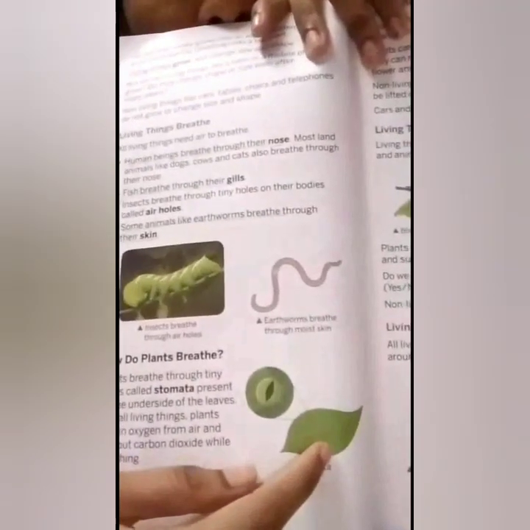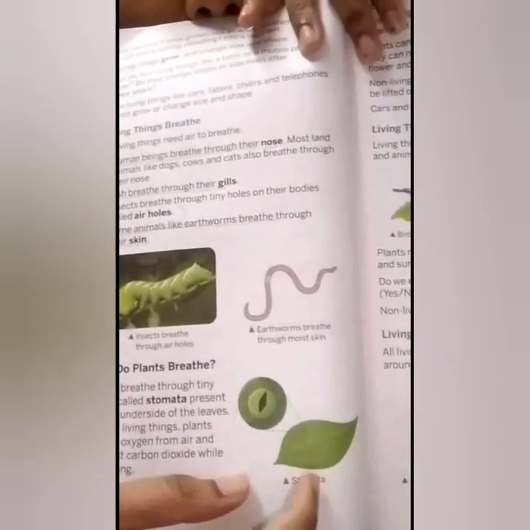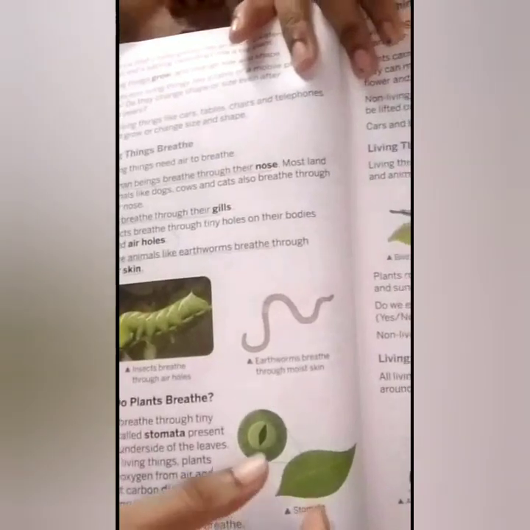If we talk about a tree, how can a tree breathe? A tree can breathe through its stomata. What is stomata? Stomata are tiny pores present on the underside of the leaf. Okay, a picture is given in your book. See, this is a picture of a leaf, and on the underside of the leaf the stomata are present. Through these stomata a plant can breathe.